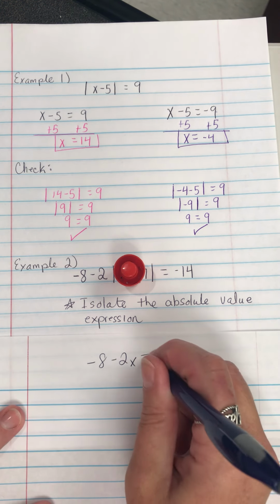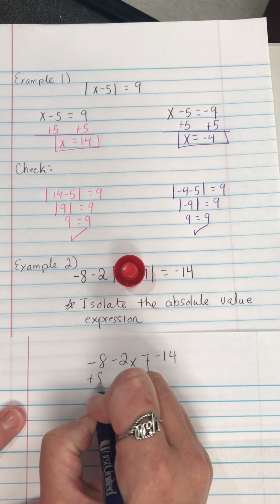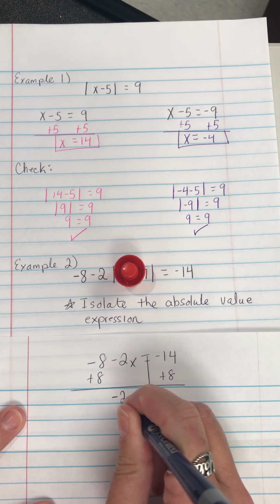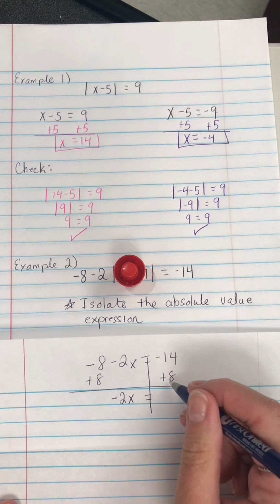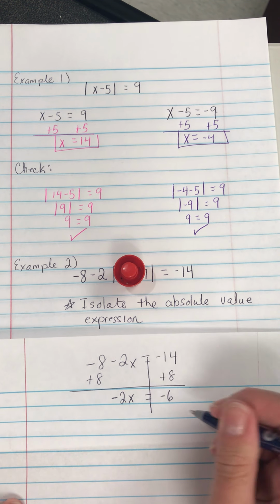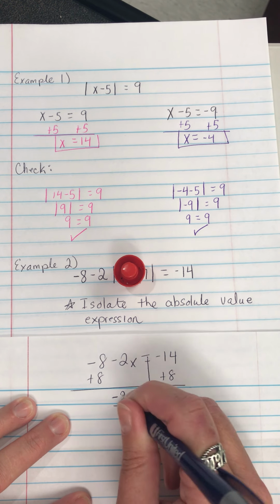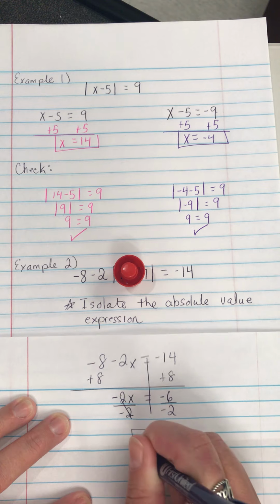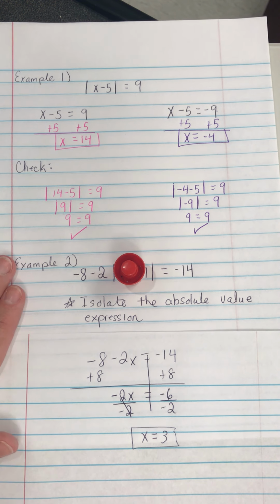So we're going to follow these steps. Well, what would I do? The first thing I would do is add 8. I would have negative 2x equals, what's negative 14 plus 8? Negative 6. I would divide by negative 2. And x equals 3. That is something we're used to. It's familiar to us, right?